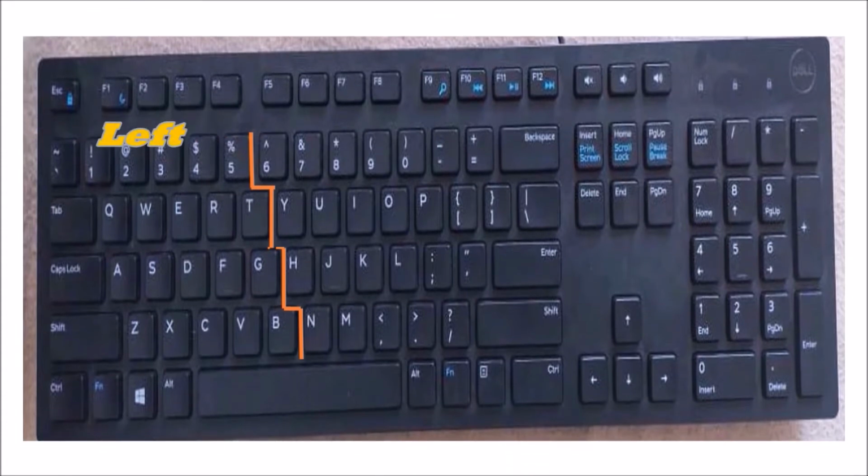On the left portion, you have the Q, W, E, R, T, A, S, D, F, G, Z, X, C, V, B. Those are for your left fingers respectively. And on the right, that's Y, U, I, O, P, H, J, K, L, and the semicolon there. Then N, M, the comma and the period. Those are for your right fingers.